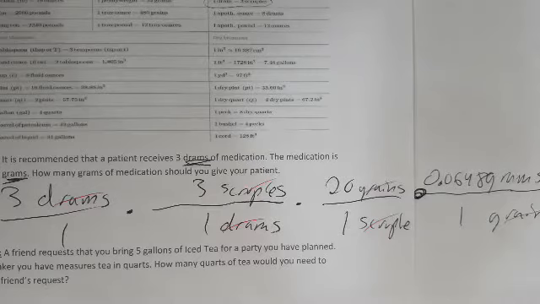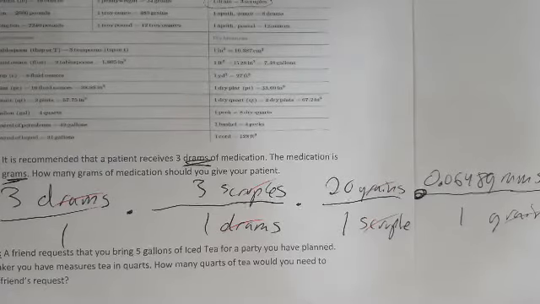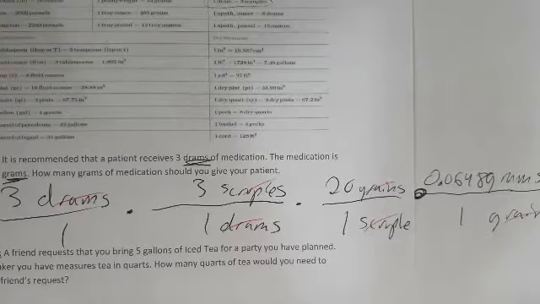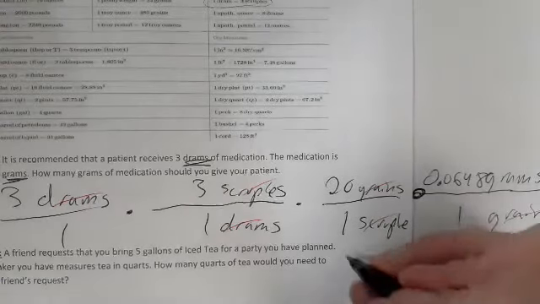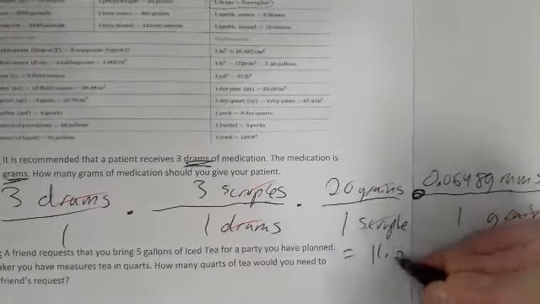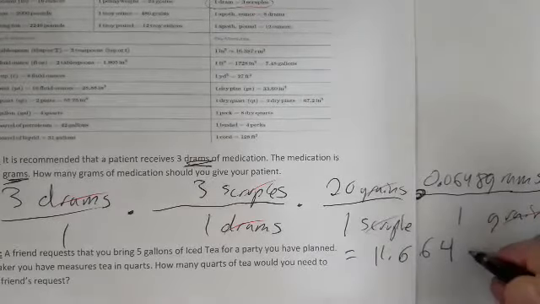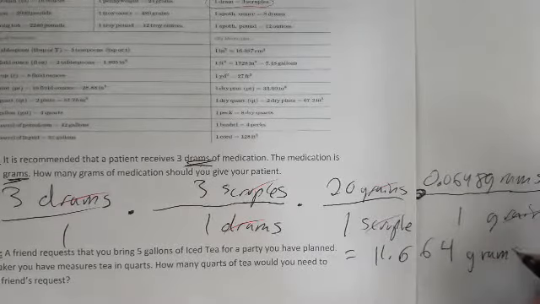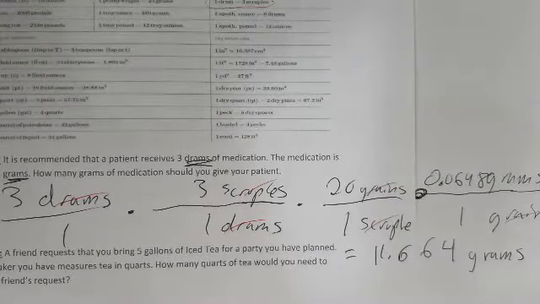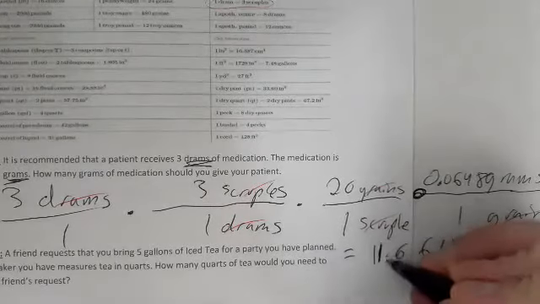So I'm multiplying 3 by 20 by that 0.0648. And that should give me 11.664, and I am in grams.